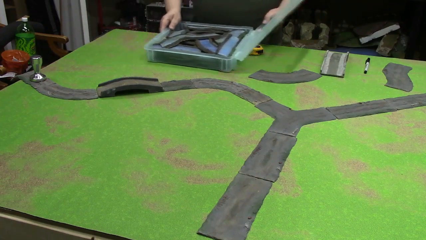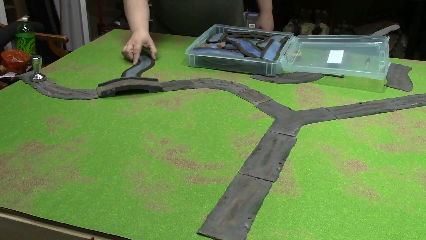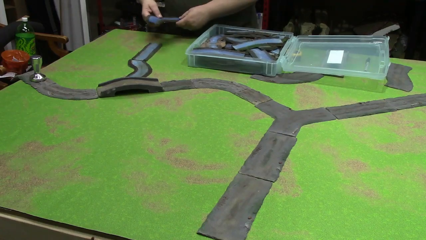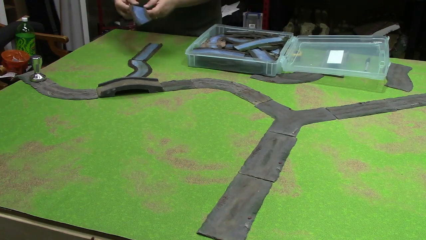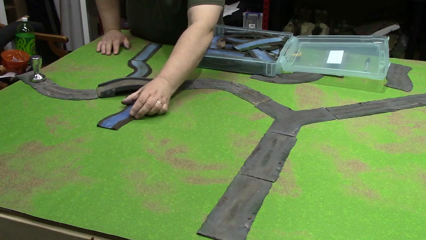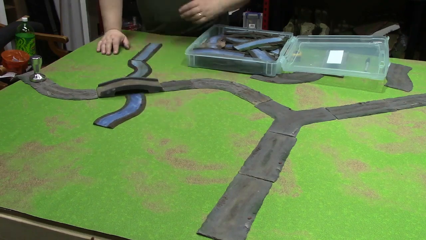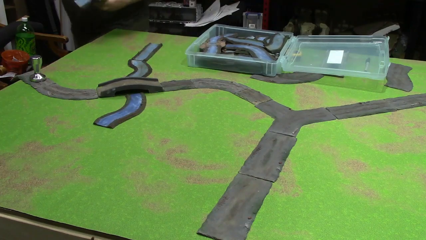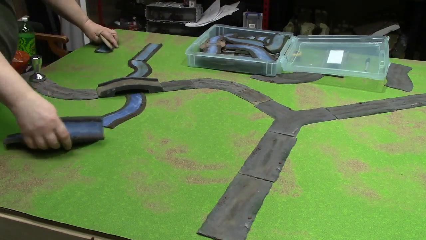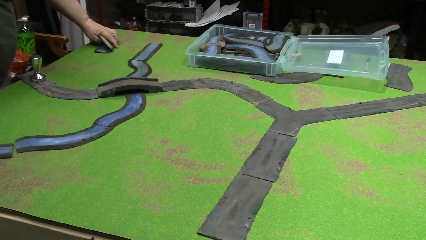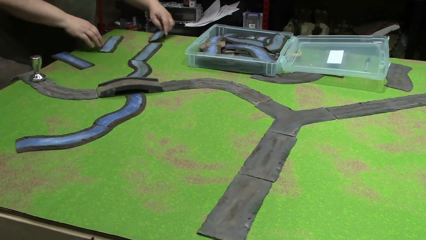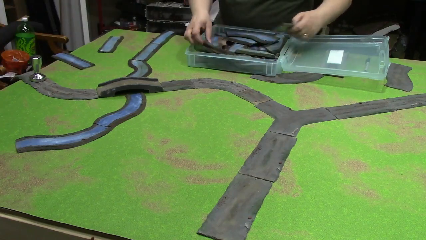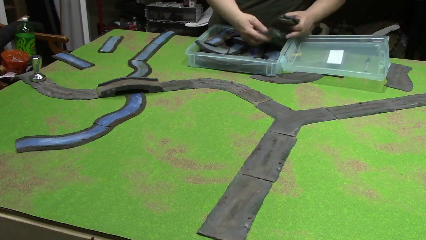I like the idea of having... Perfect. Now I just need the right sizes for these. Should have a shorter section here someplace, I'm thinking.